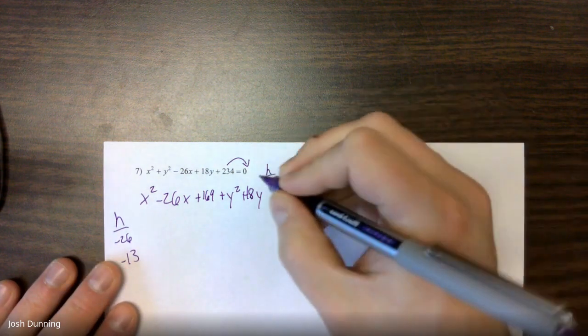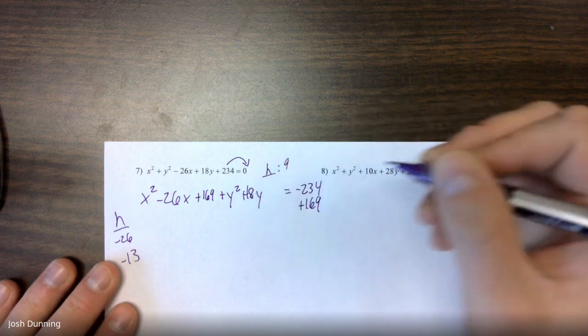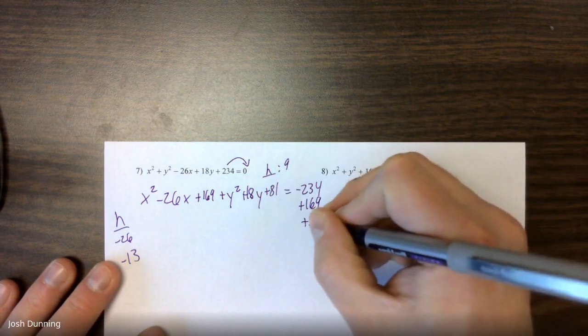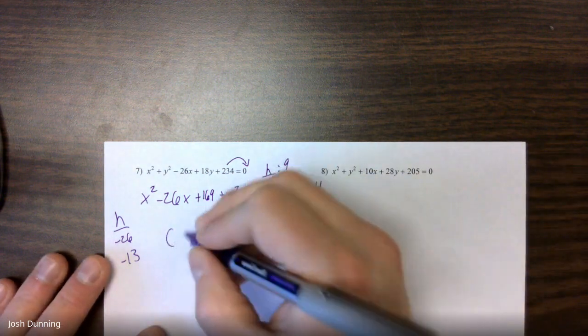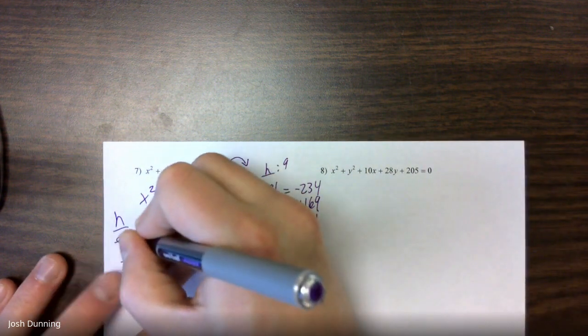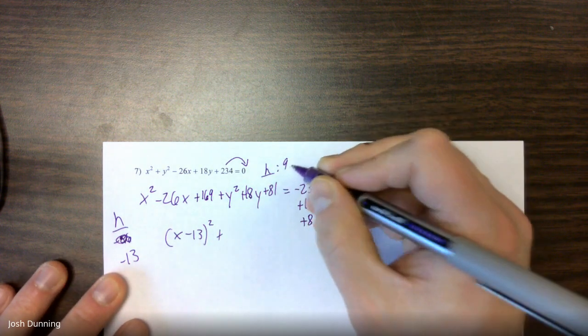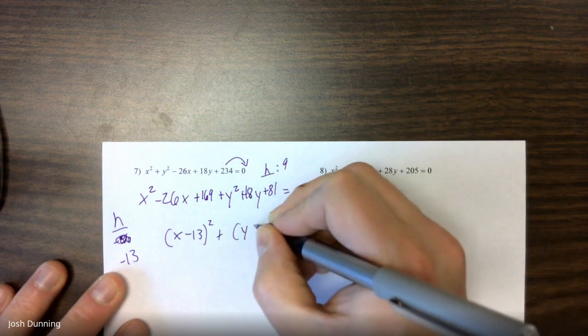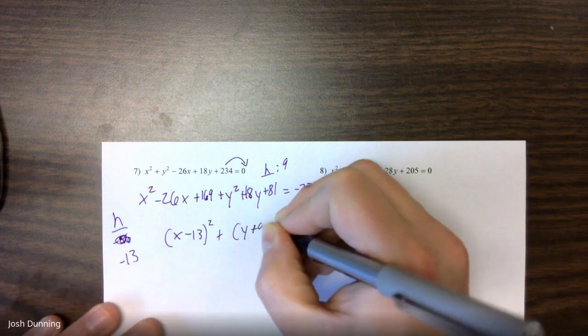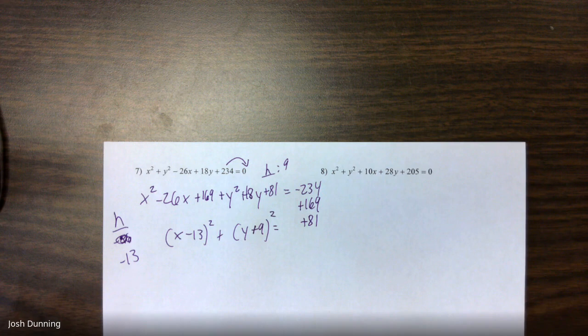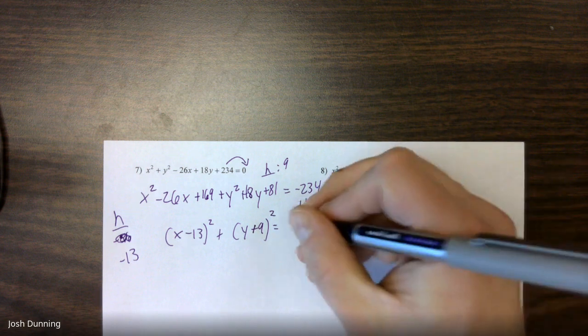But we also got to complete the square for y. Half of 18 is 9. 9 times 9 is 81. Whatever I do to one side, got to do to the other. The half goes in with the x. The other half goes in with the y. And then when you add up negative 234 plus 169 plus 81, you get 16.